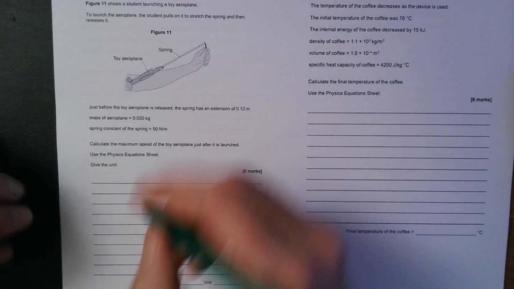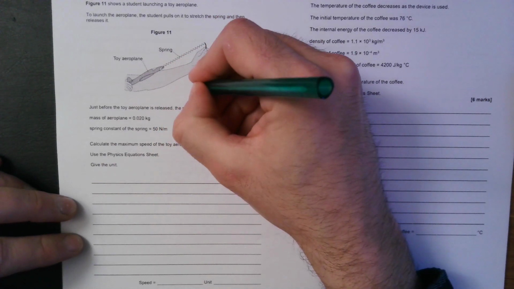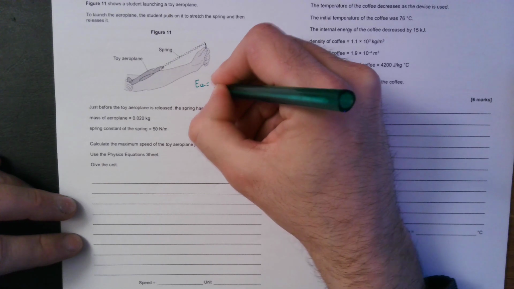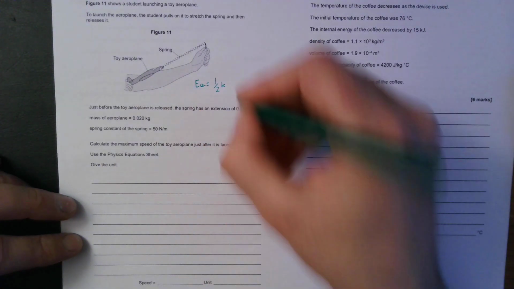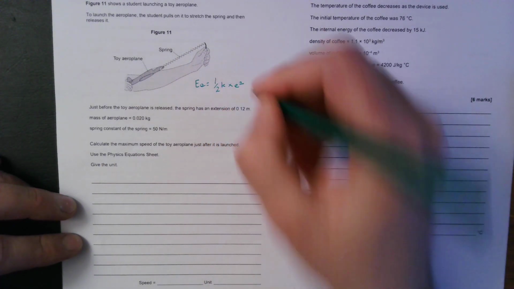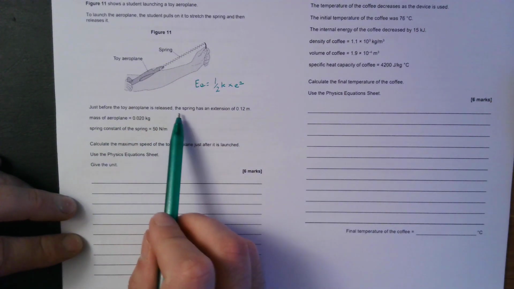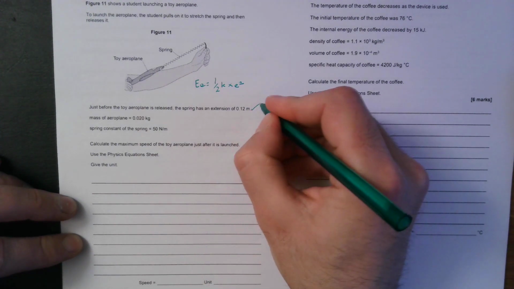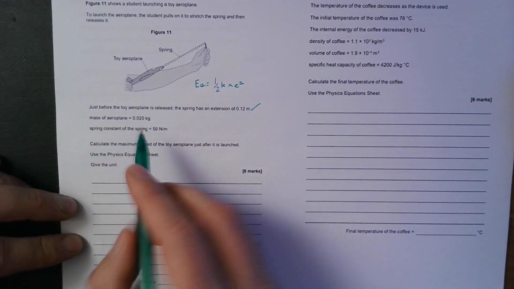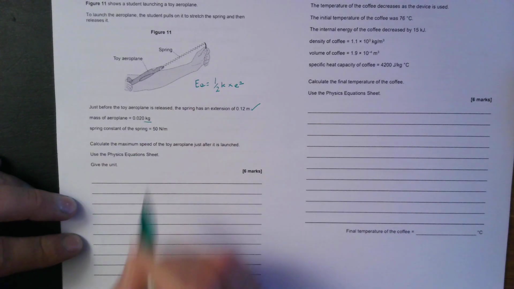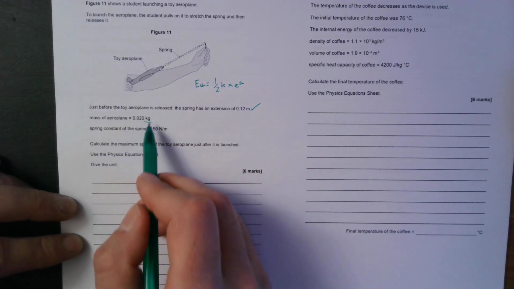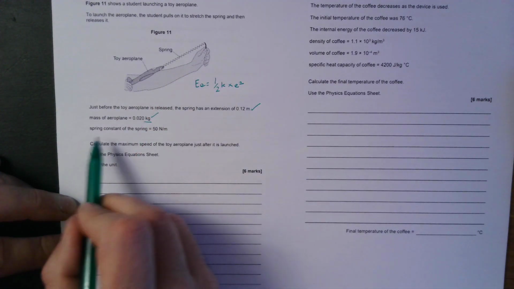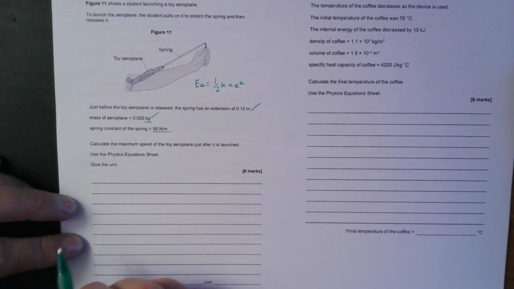So I'm going to write that down ready because I know I'm going to have to use that at some point. Ee equals half the spring constant, which is represented as k, times extension squared. Just before the toy aeroplane is released, the spring has an extension of 0.12 meters. So that's fine, we don't need to convert that. Mass of an aeroplane is 0.020 kilograms. I know kilograms has a prefix there, but kilograms is kept as kilograms. You've just got to remember that's an exception. Spring constant is fine, so there's no converting.